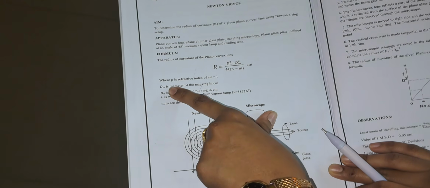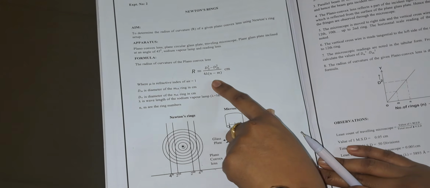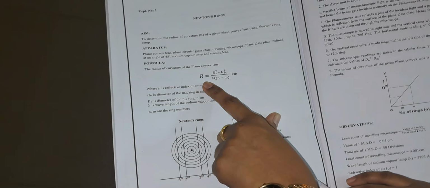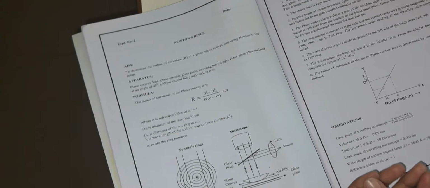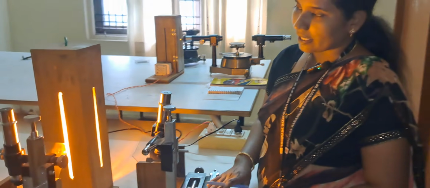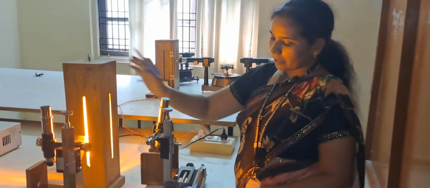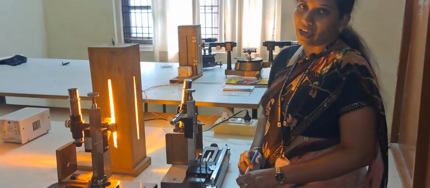Here Dn is the diameter of the higher ring and Dm is the diameter of the lower ring. Now we have to place the values here. The radius of curvature R is equal to (Dn² − Dm²) divided by 4λ(n − m). After calculating all the values, we will get the radius of curvature of the given plano convex lens by using Newton rings, with the arrangement of the sodium vapor lamp, plano convex lens, glass plate, telescope and traveling microscope.